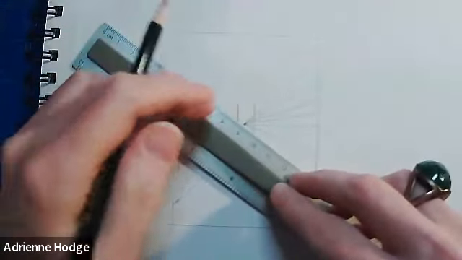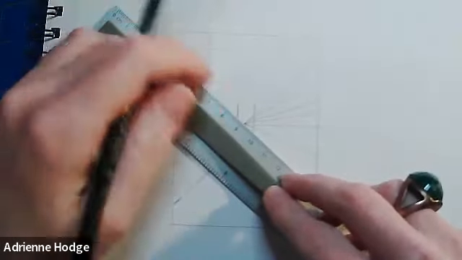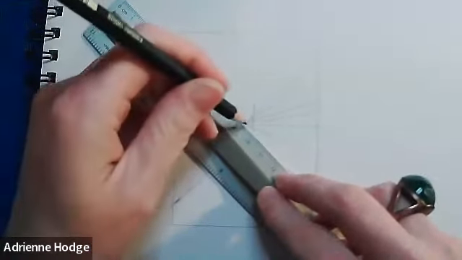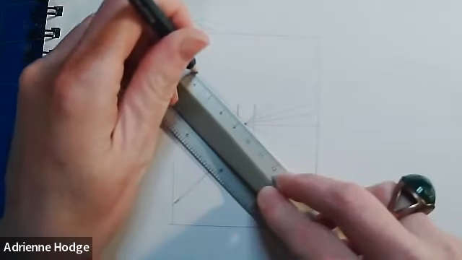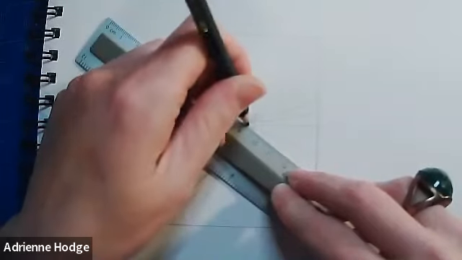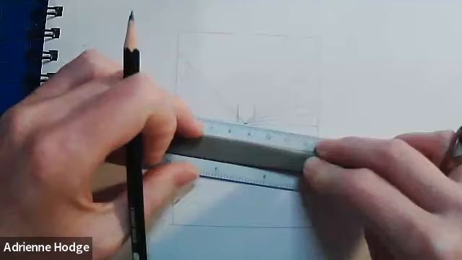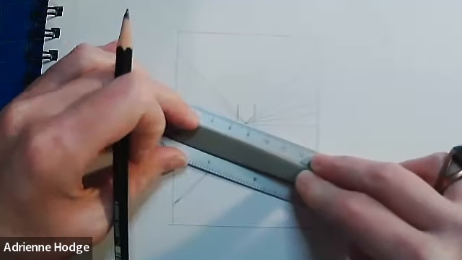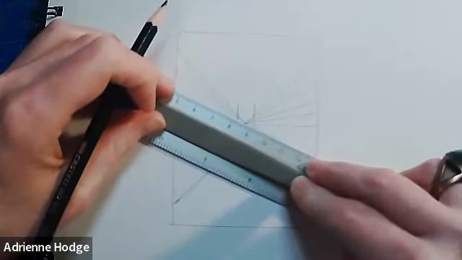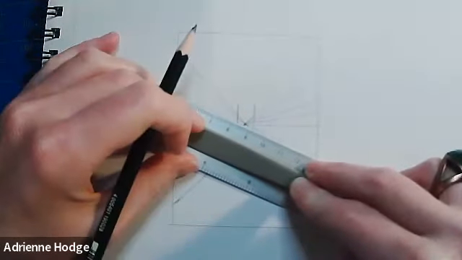Take it bird by bird, right? Okay, so radiating up from there. I'm just taking my ruler, getting right on that vanishing point line, and moving it down a tick each time.